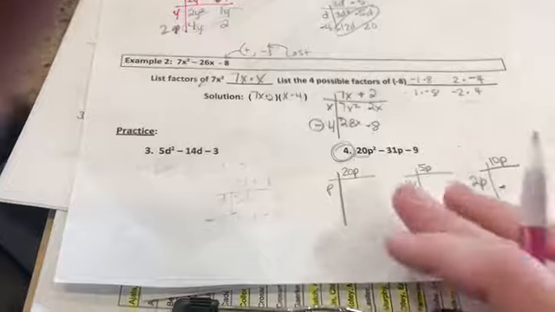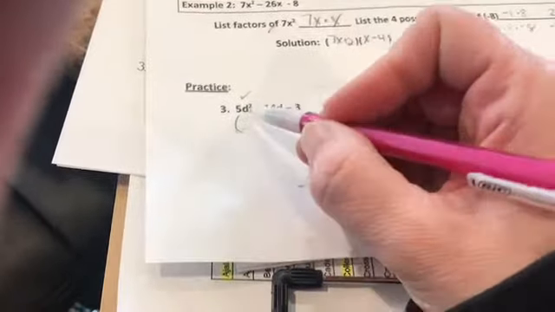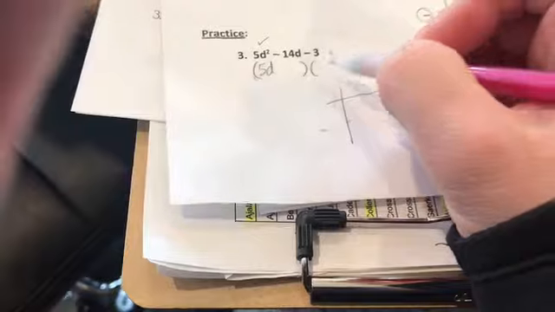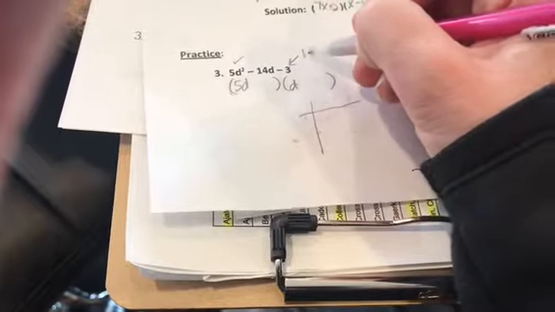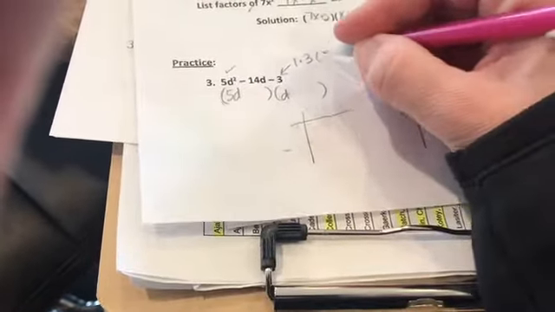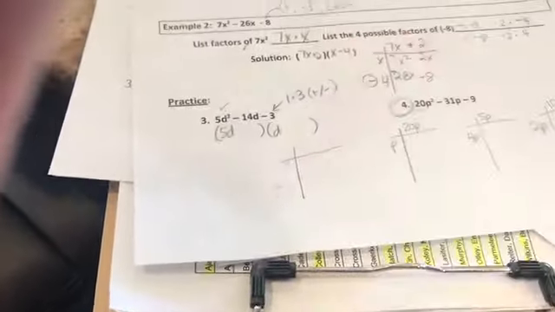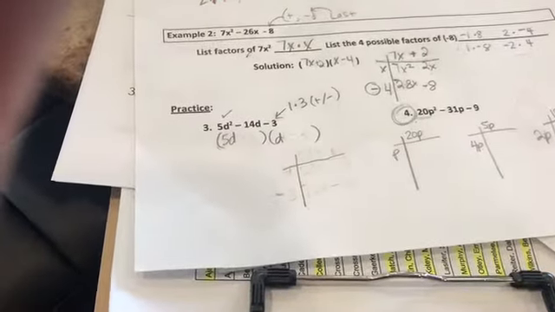All right, let's go ahead and work on number 3. So hopefully right away we're getting the hang of looking at the 5d squared in the beginning is only made up of 5d times d. Now, the number 3 we kind of like because the only thing that multiplies to 3 is 1 times 3. But remember, we're going to eventually have a negative and a positive, but we'll deal with that last.